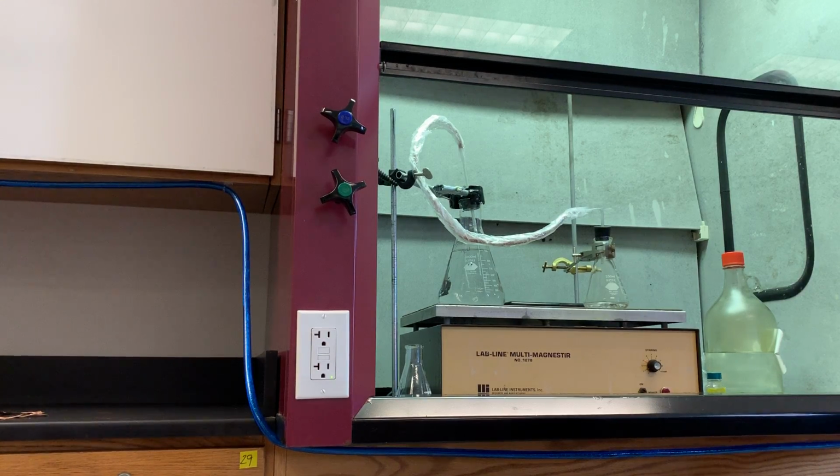Okay, so even though we might not be able to see anything visually different, do you think it is the same substance? Do you think it might have changed a little bit? Why do you think?